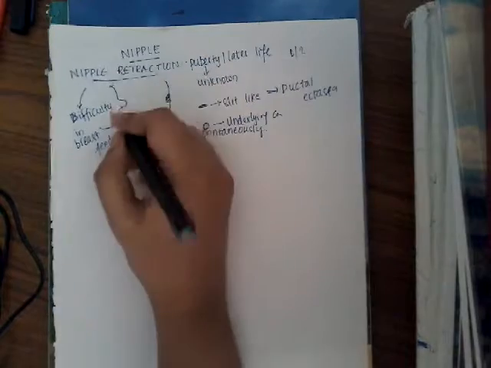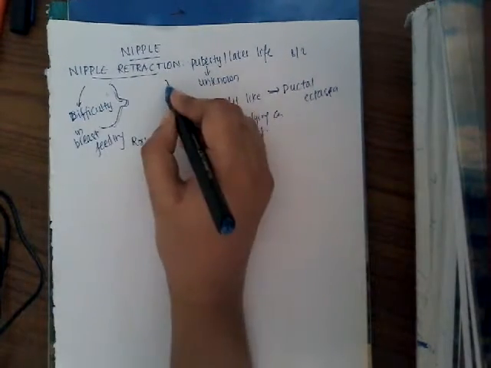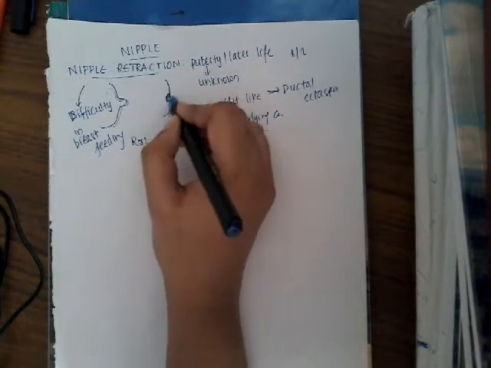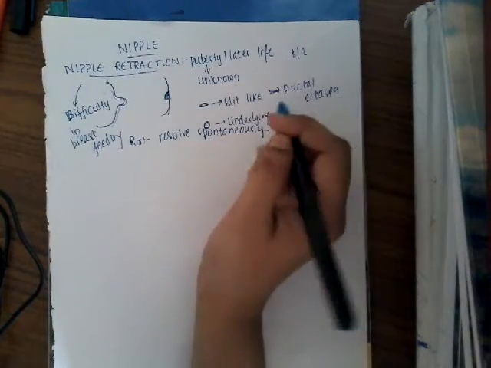What is retraction? Normally the nipple will be like this, but if the nipple has not everted out and is instead inverted, then it is called nipple retraction.